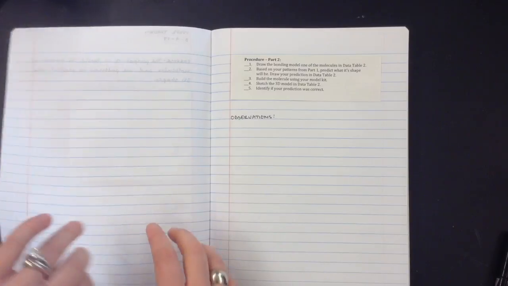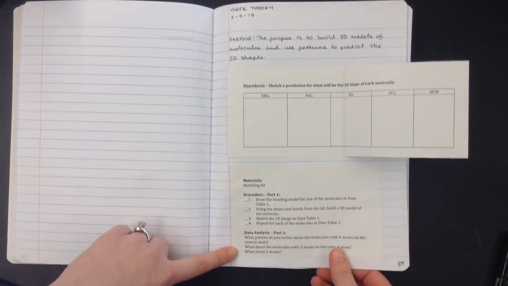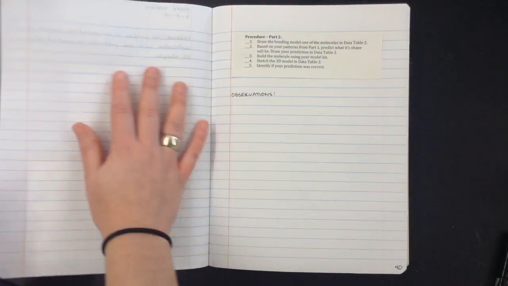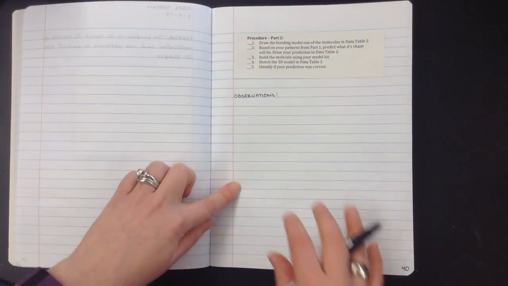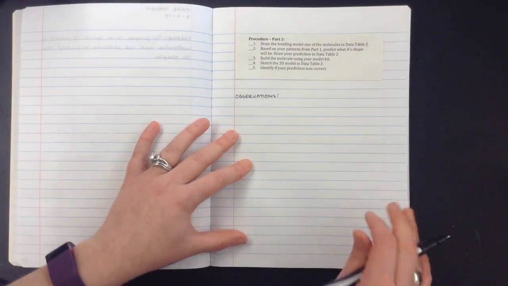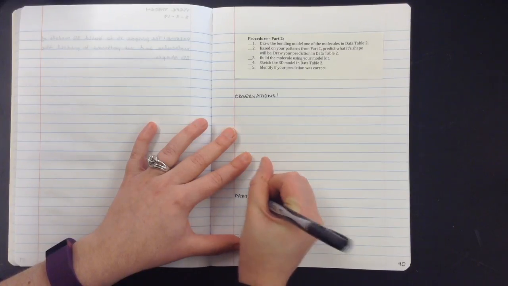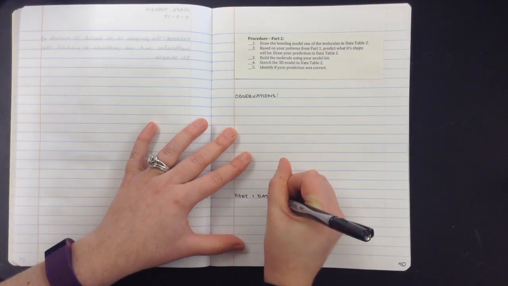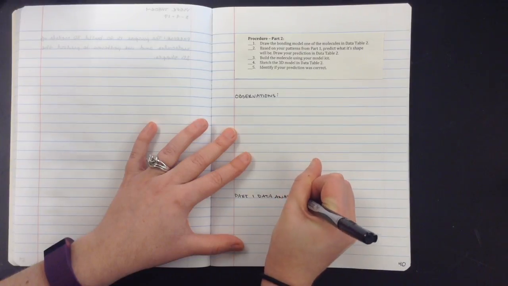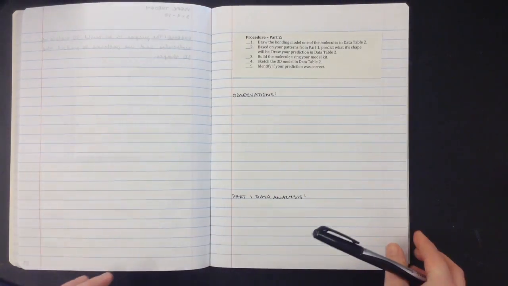Now, if we go back to our procedure, there are a few data analysis questions with part 1. So it's a little bit out of order, but you're probably not going to need all of this space for observations. So I'm going to go ahead and just tuck in part 1 data analysis here at the bottom.